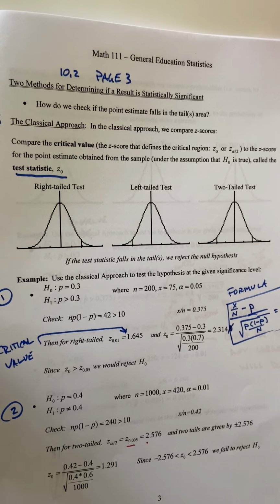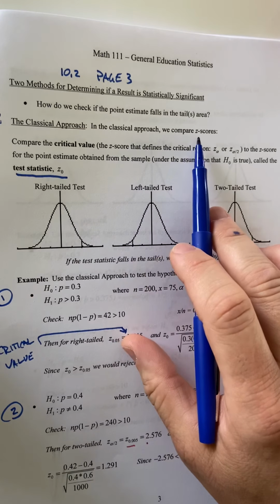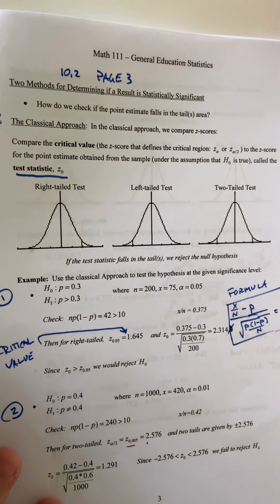There's two different methods for determining if a result is statistically significant. This video will show the classical approach. In the classical approach, we're going to compare these z-scores. So you need to have your z-table ready.